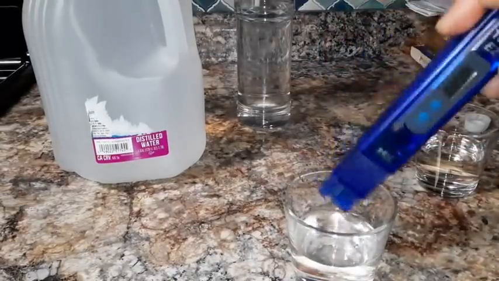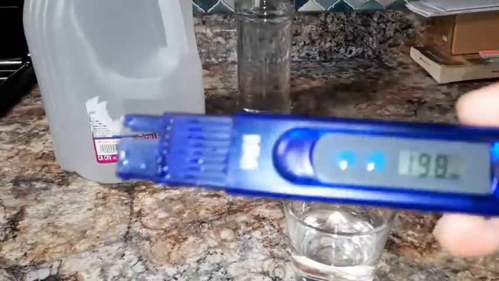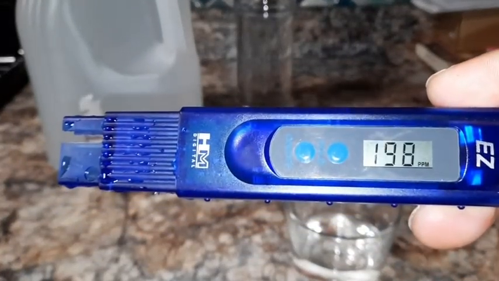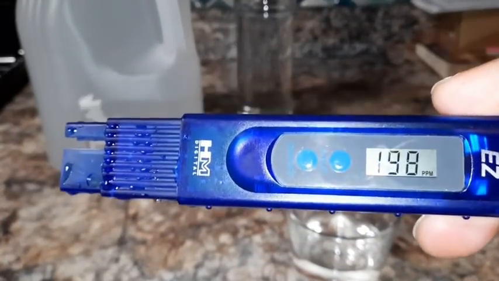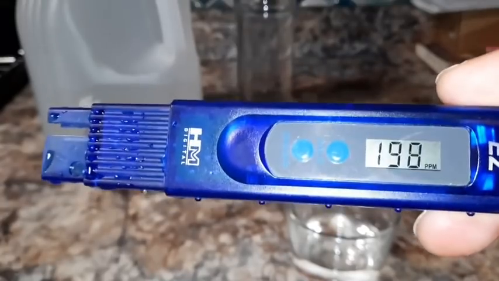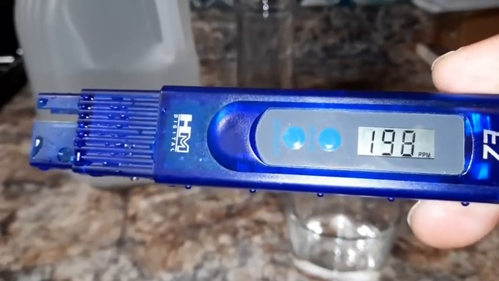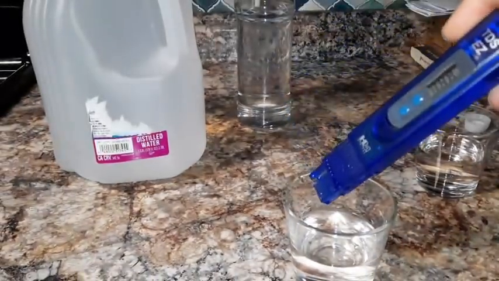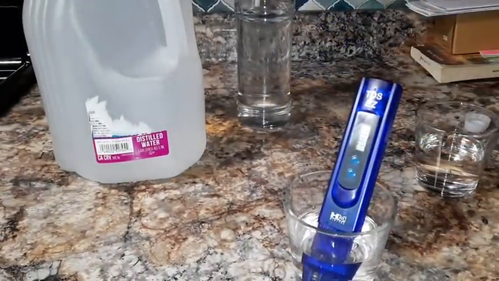So I'm definitely very happy that we don't drink this tap water. Look at that, 198. So that's what's coming out of my tap. This is the city water that I get from the city. So this 198 is almost, what, about 2.5, almost 3 times as much as that water that you buy in a bottle.